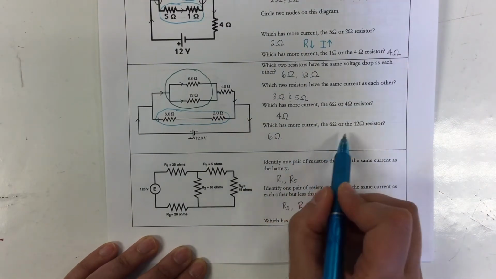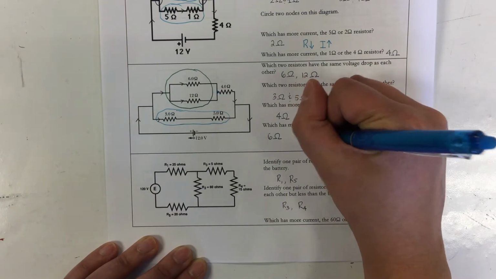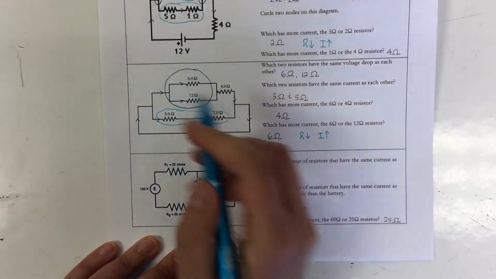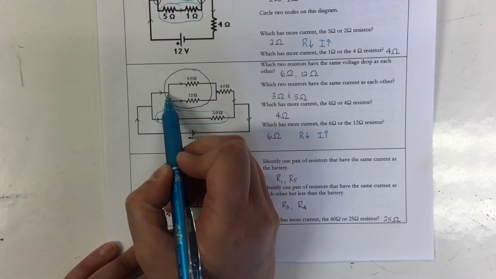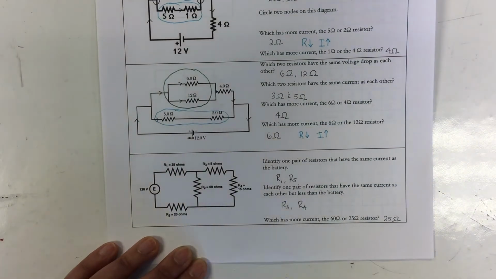And there's more current in the 6 ohm resistor because it has less resistance, more current. When electrons enter this junction, more of them will go into the 6 ohm resistor because it's the easier path.